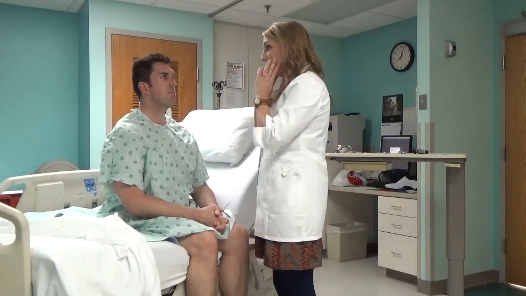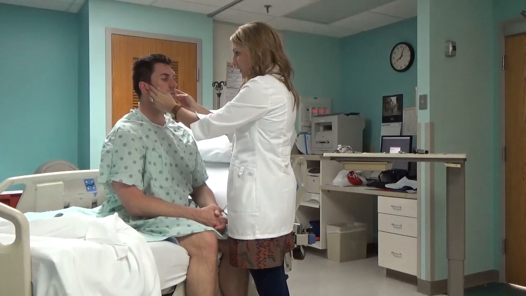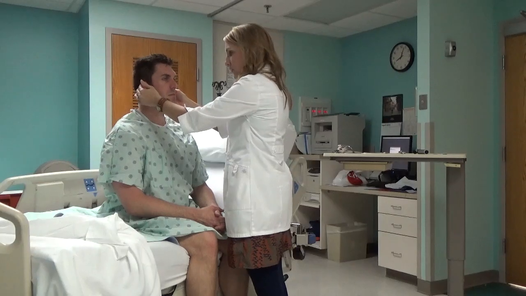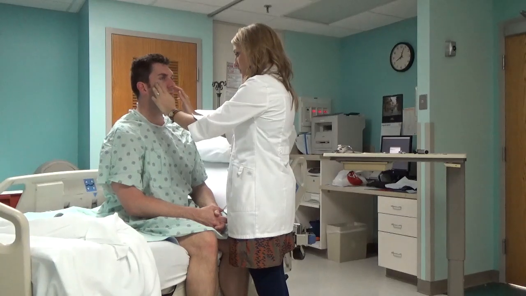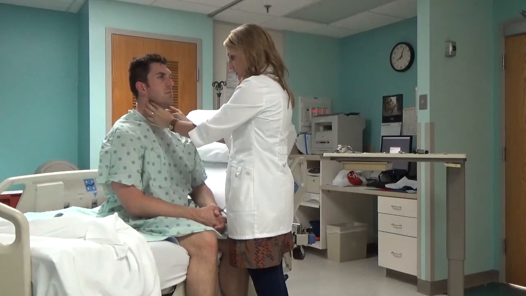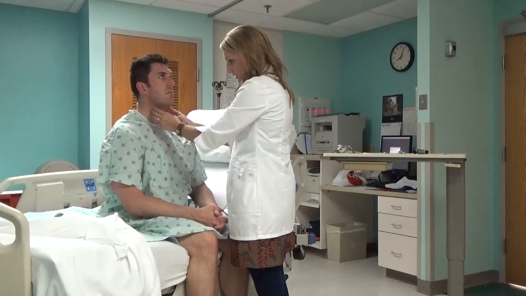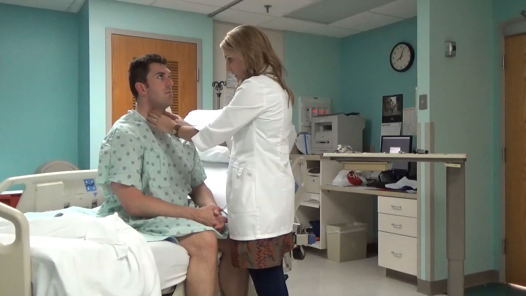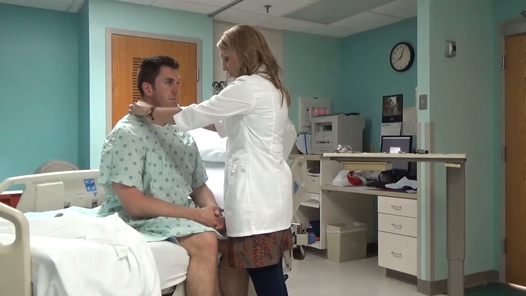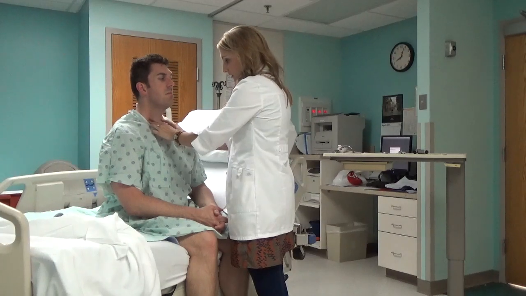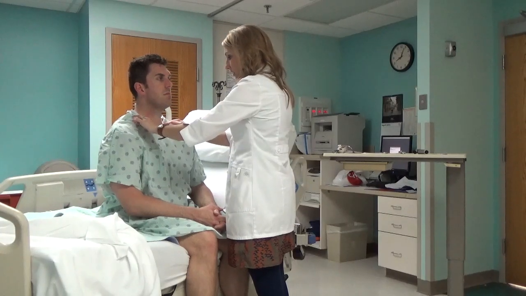Okay. We're also going to palpate the lymph nodes. So we're going to start with pre-auricular, go to post-auricular, occipital, tonsillar, submental, superficial cervical chain, and then posterior cervical chain, deep cervical chain, which is right by your interjugular, as well as your supraclavicular.